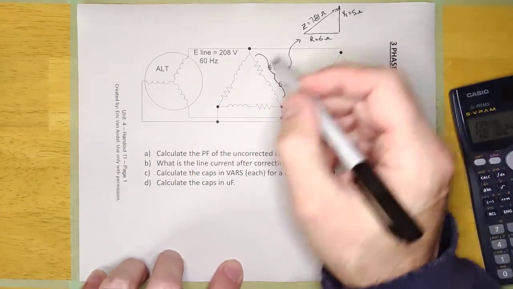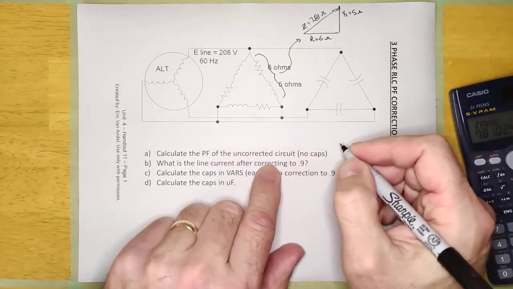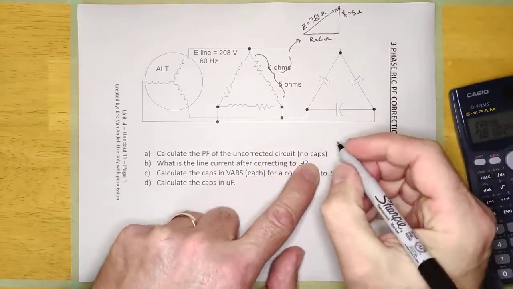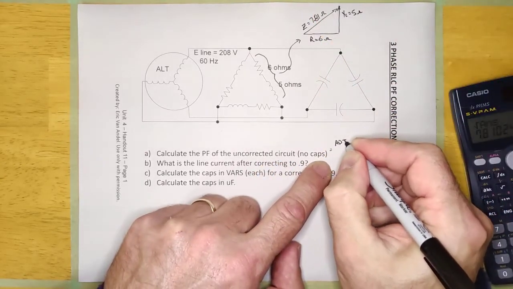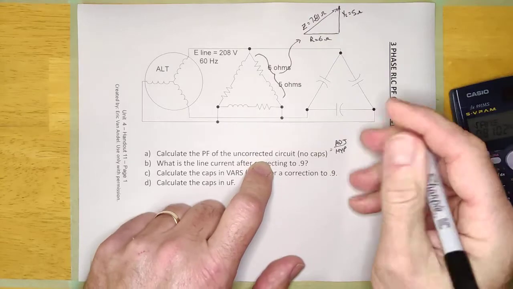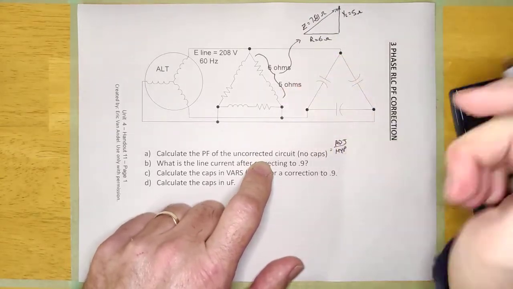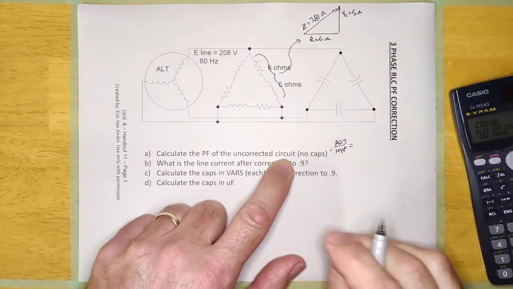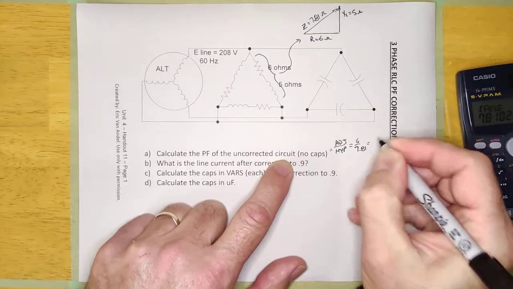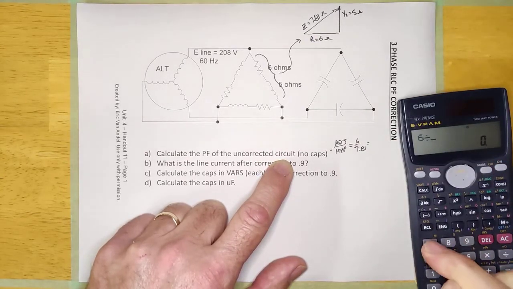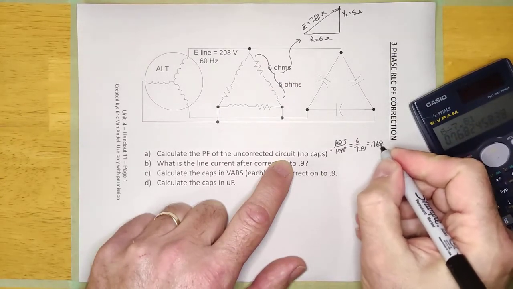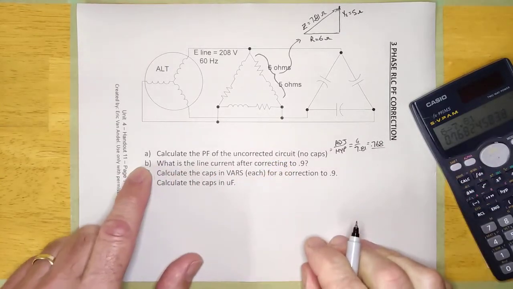This will allow me to calculate the power factor. You could calculate the angle and hit cos, but I'm going to use adjacent over hypotenuse. I don't need a power phasor diagram to calculate the power factor. Any diagram for the circuit will work. And again, this is uncorrected, so you can ignore the capacitors. They're not there yet. Adjacent is 6, hypotenuse is 7.81. 6 divided by 7.81 is 0.768. So that's the answer for A.